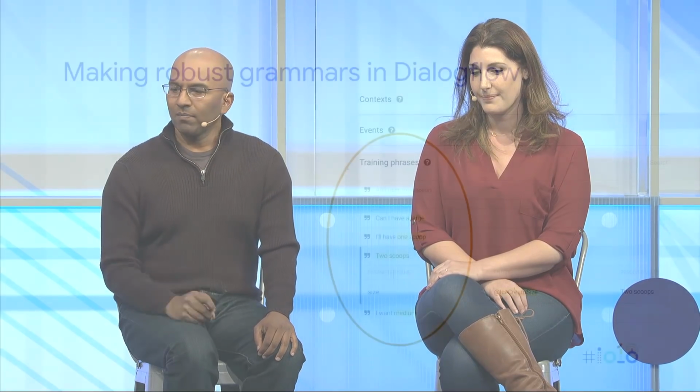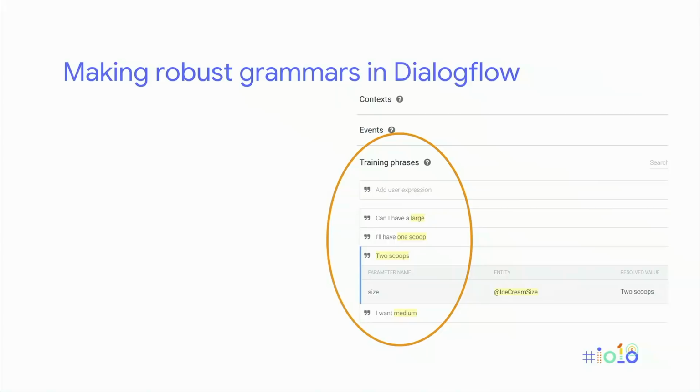Let me show you how you can approach this. Using Dialogflow, there's a simple way to do this. First, training phrases. This is where you can include some of the common different ways somebody might say the same phrase. So, for example, can I have a medium? I'll have 2 scoops. A double, please. You can include all of these different phrases in the training phrase section so that the system will understand that users might ask for things in different ways.